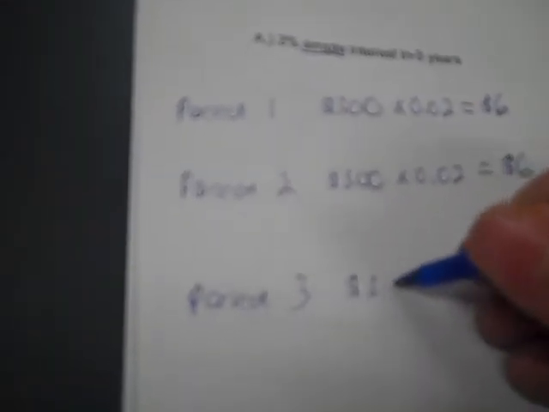Now don't add those. We go back. You do add on compound. You don't add them on simple. You go back to 300 and you repeat the same exact thing. So plus another 6. Don't add them. That's what you do on compound. All right, back to 300 times 0.02, and that's 6.